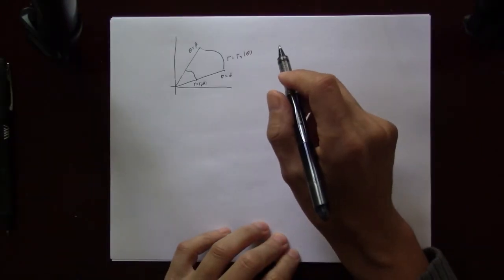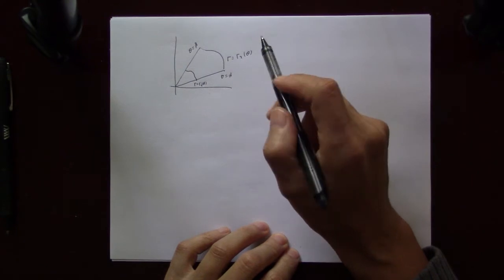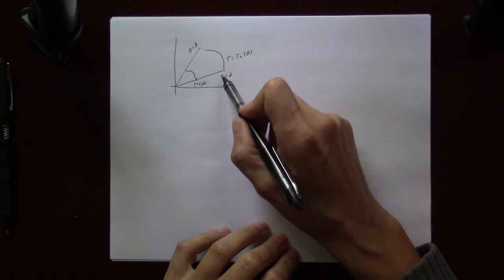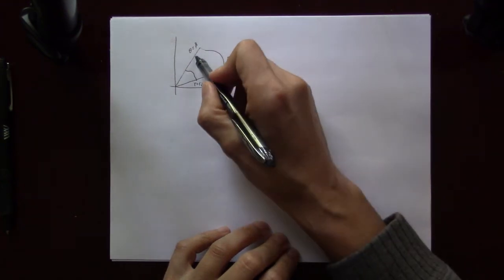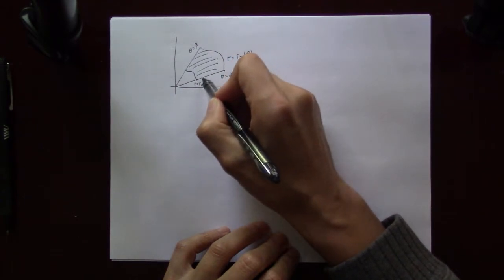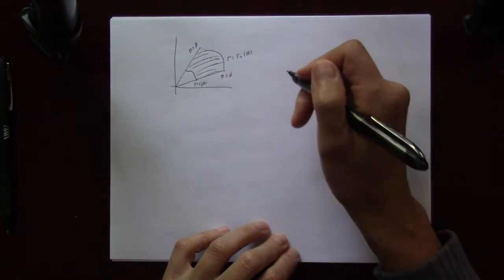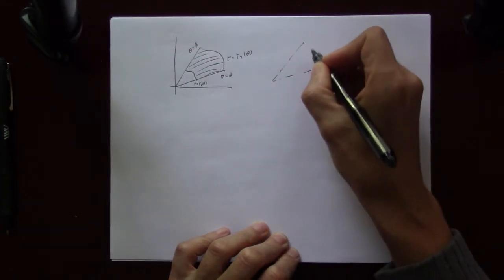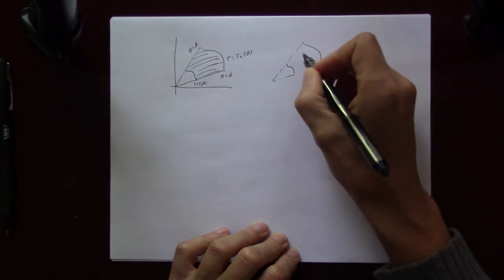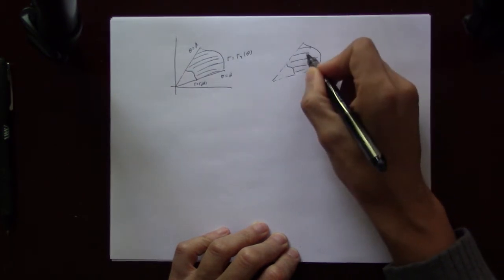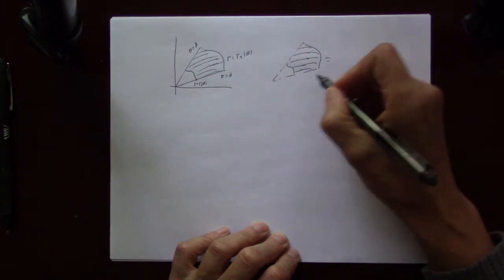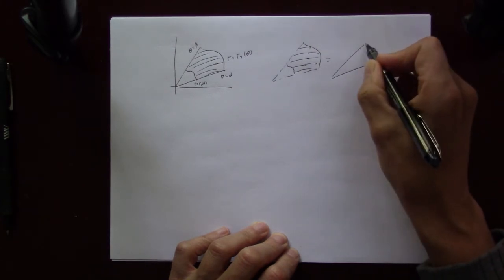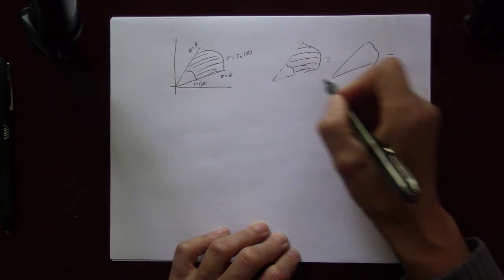If I want to find the area of the region bounded by two polar curves r2 theta and r1 theta between theta equals alpha and theta equals beta, so I'm looking for the area of this region, then I'm going to look at it the following way. That's the one we're looking for. So I'm going to look at it as the big piece, the total piece, minus that small piece.